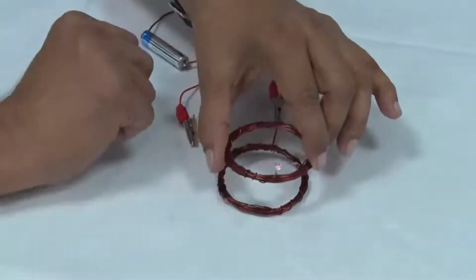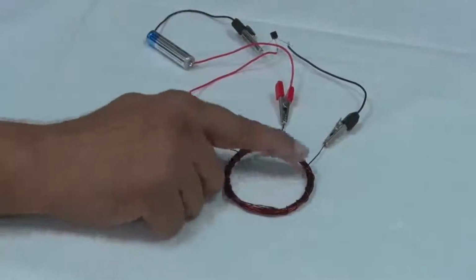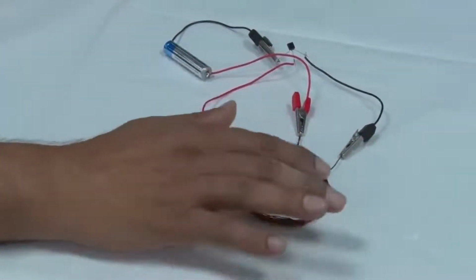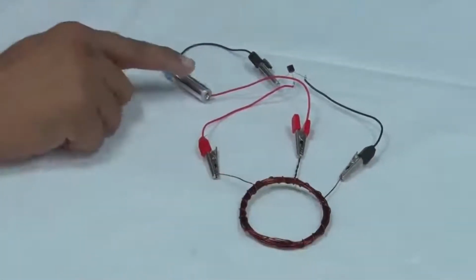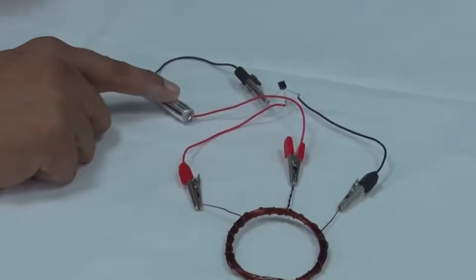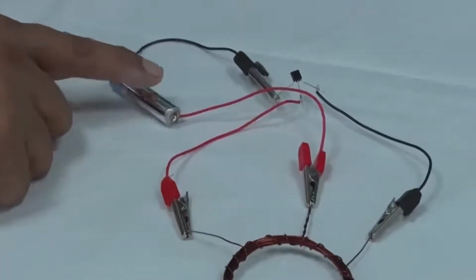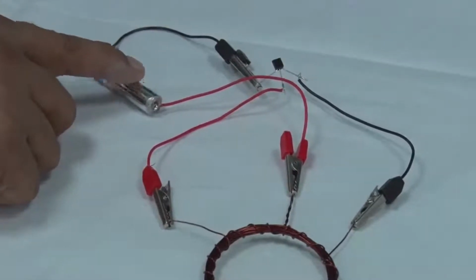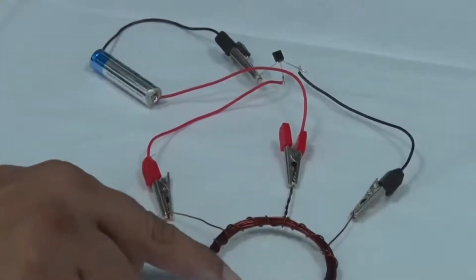Therefore it glows. That means you have a time varying current here, some kind of an alternating current, but I am only using a single cell, a DC 1.5 volt. So how is a DC 1.5 volt cell able to create an alternating current?